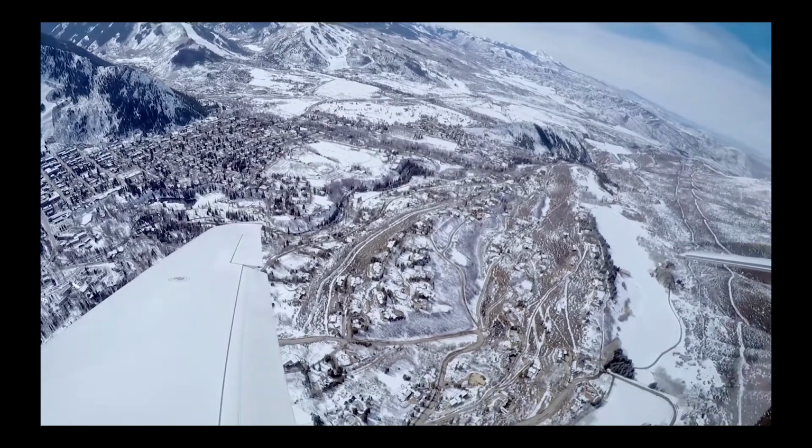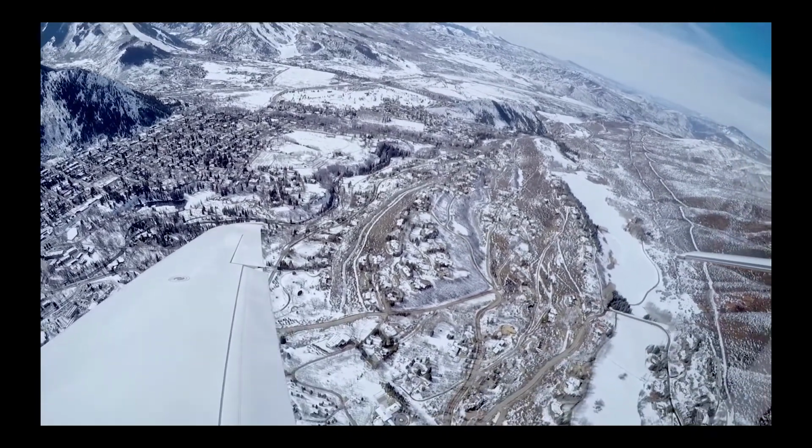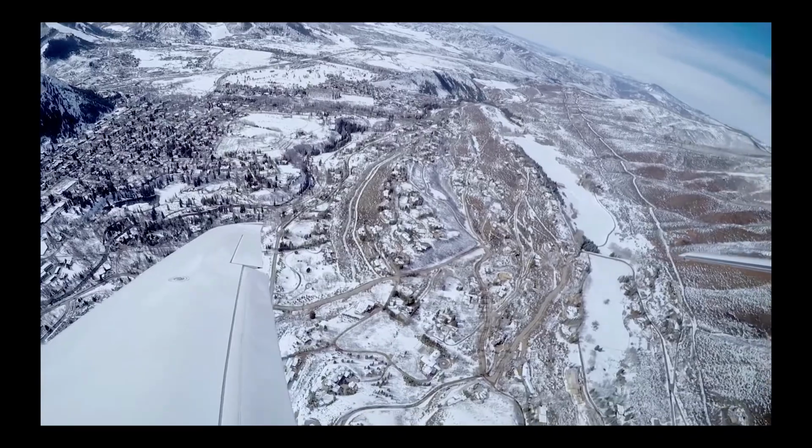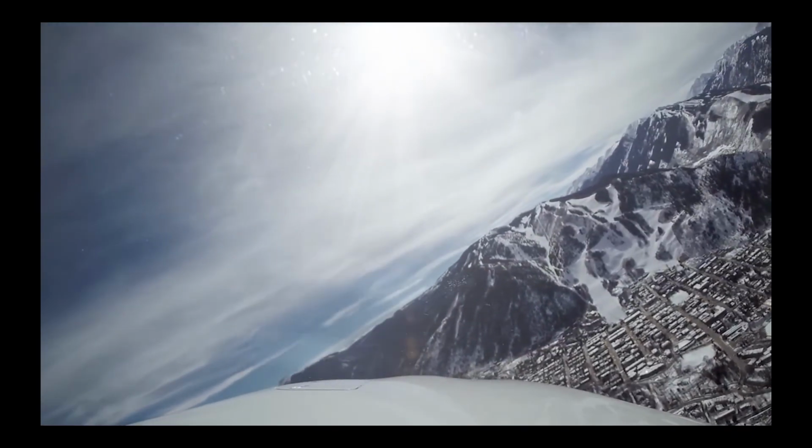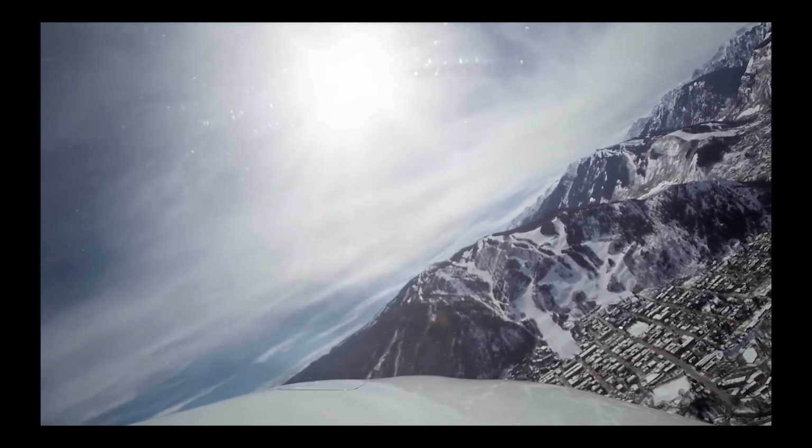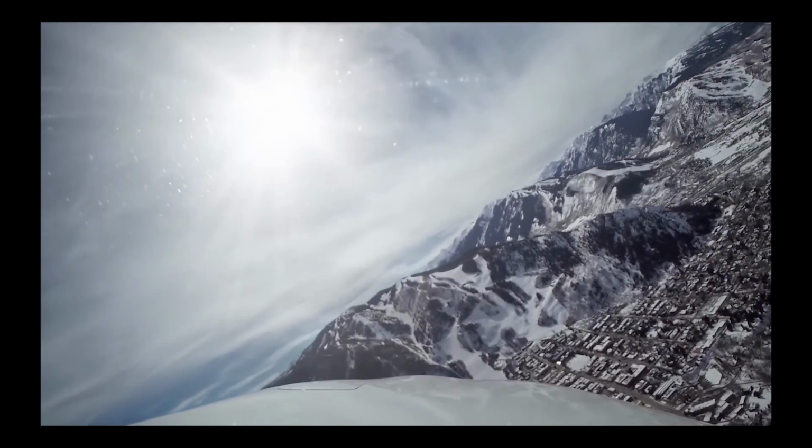Climbing up would make a landing more difficult. We only have a short base to final to make it down from pattern altitude to the runway, which is about 1,100 feet. And from the sound of the radios, we're not going to have a lot of time to make that approach, so we need to stay in position.